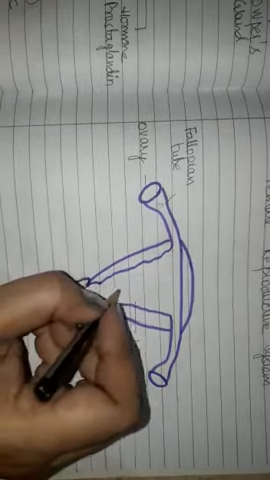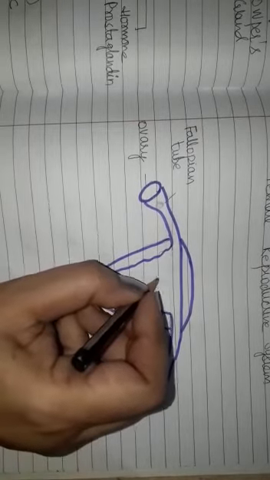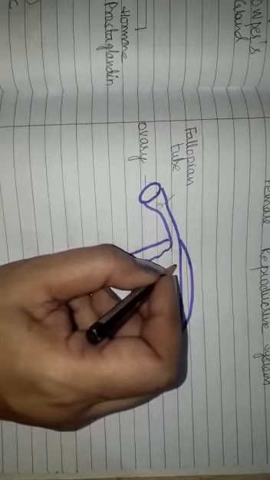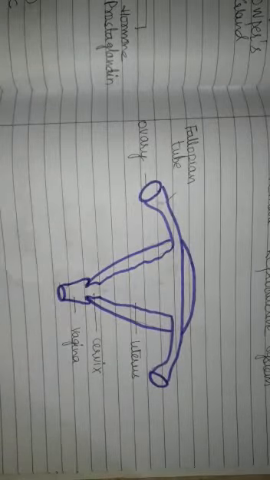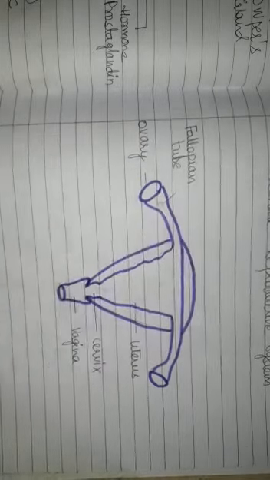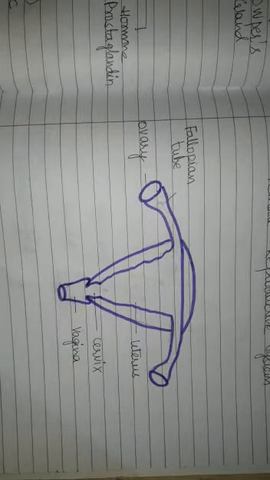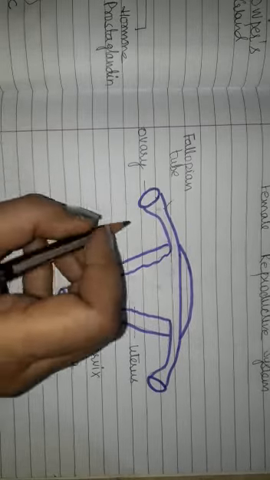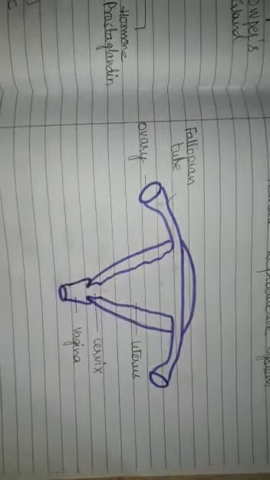The sperms travel through this path inside the female genital tract and they reach the ovum, and the fertilization takes place in the fallopian tube. The fusion of sperm and egg is called fertilization.